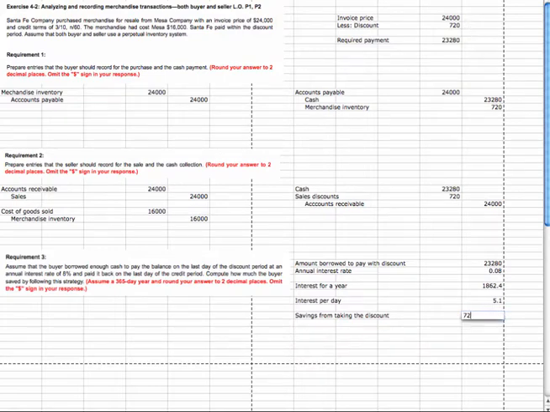So we're going to take $720 minus the interest paid on a 50-day loan. So what we're going to do is take our daily interest, $5.10, times 50 days. We're going to pay $255 worth of interest.